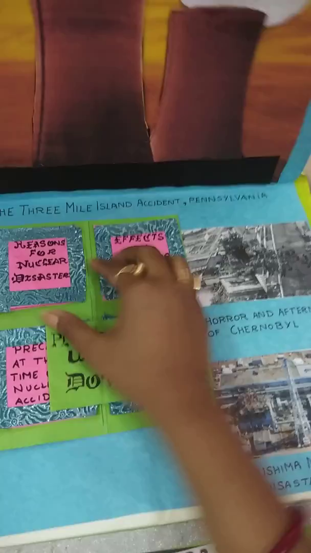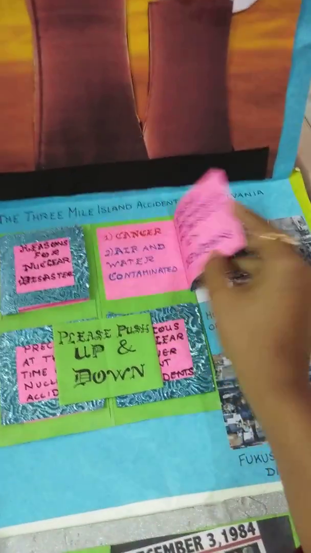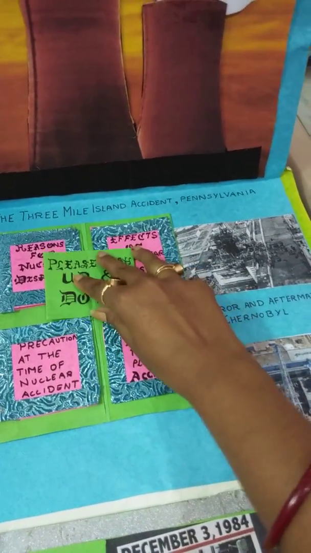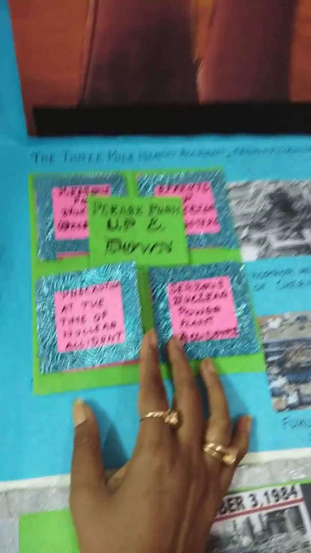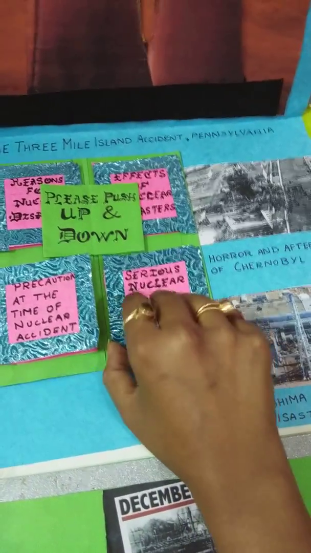As you can see here, the reasons are given. And then on the right side she's taken effects of nuclear disaster. Then when we push this up, we see the bottom part, precautions at the time of nuclear accidents. And the last, serious nuclear power plant accidents which have taken place down the years.